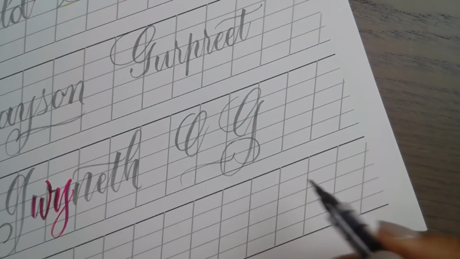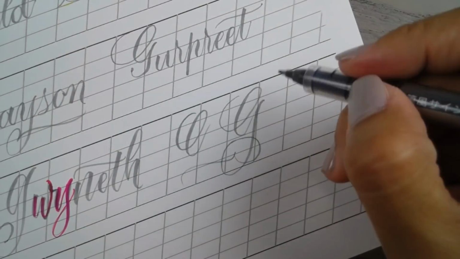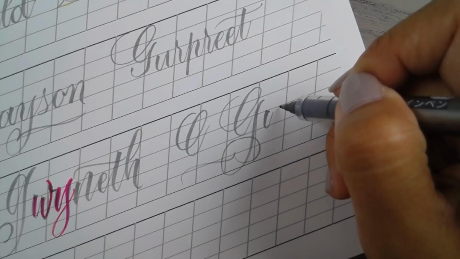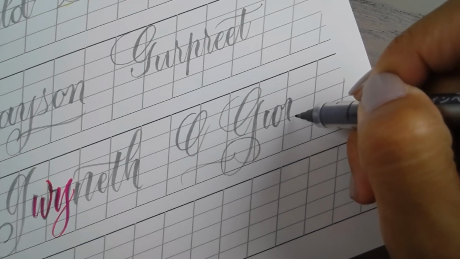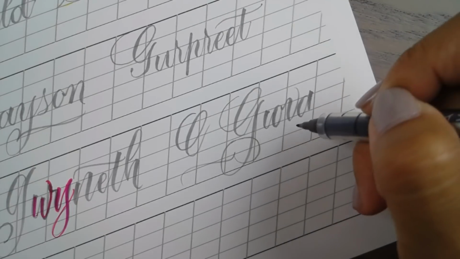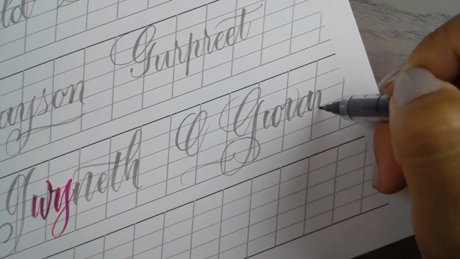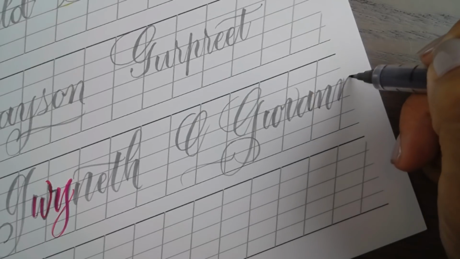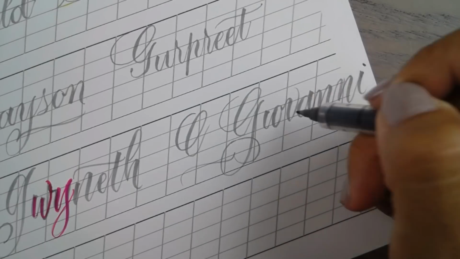Is that too much? That might be too much. That's why we're practicing. Same thing with the double W's, Giova. I tend to break them up for readability, and I did not plan this well.